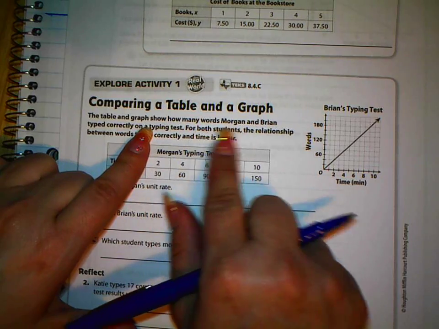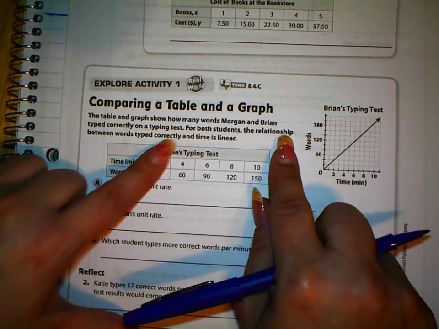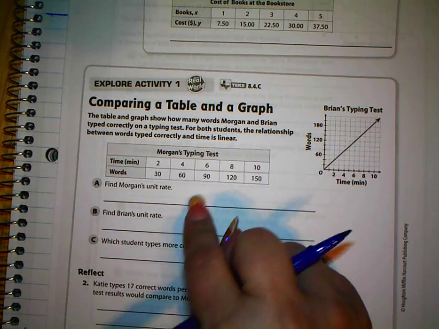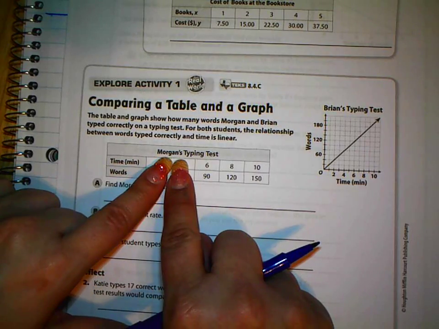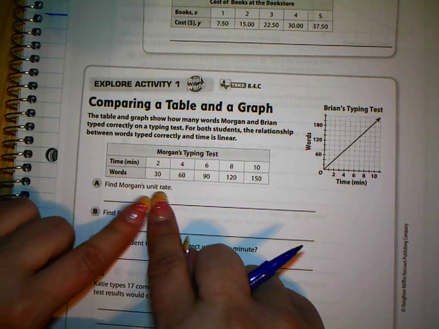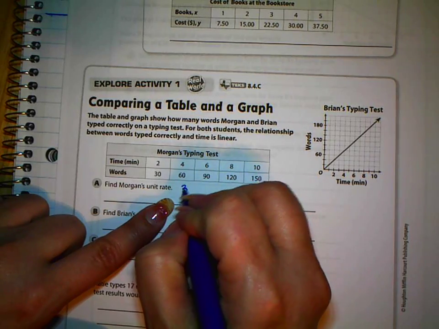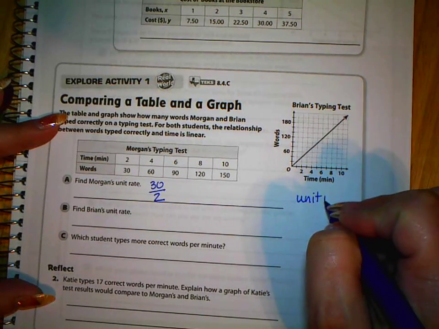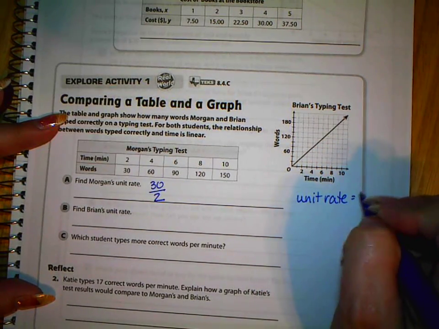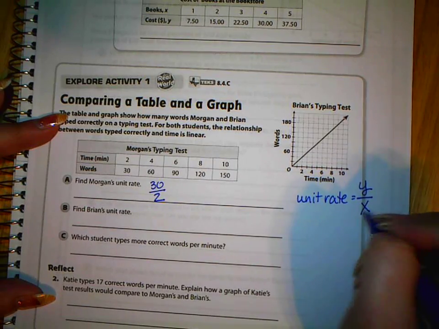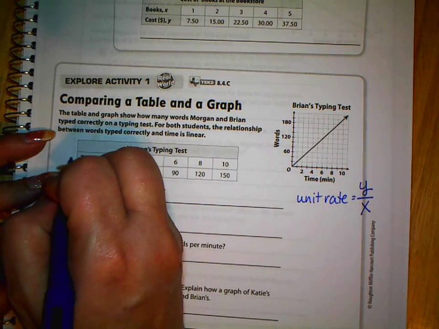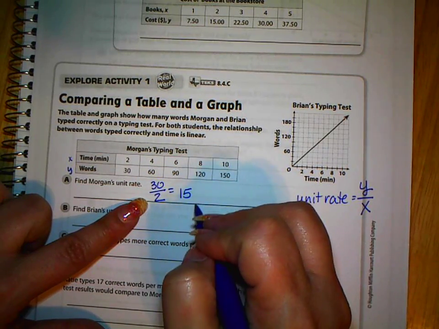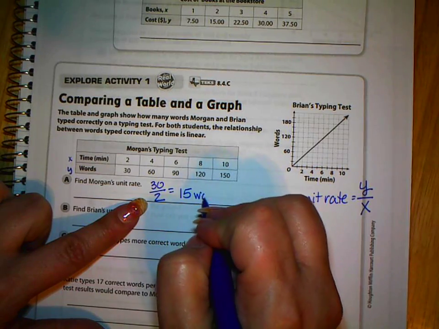The table and graph show how many words Morgan and Brian typed correctly on a typing test. For both students, the relationship between words typed correctly and time is linear. So Morgan is in the table. What is Morgan's unit rate? Well, I would do 30 over 2, because a unit rate is always the y compared to the x. So I want 30 over 2, which is 15 words per 1 minute.